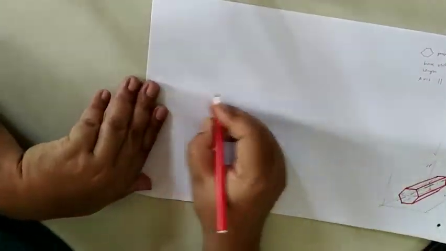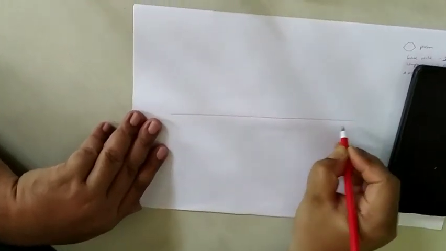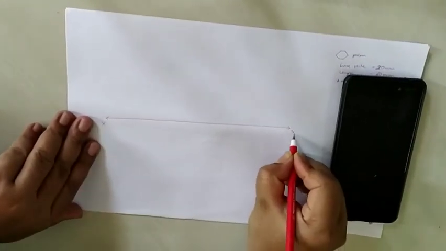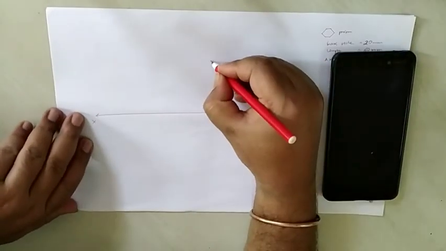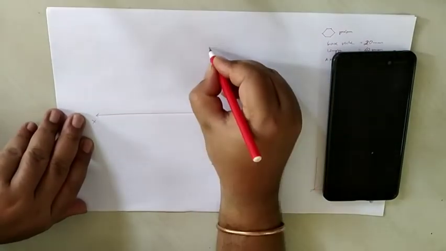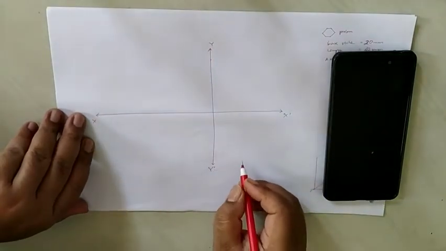So we first draw the axis X dash and this axis Y dash.